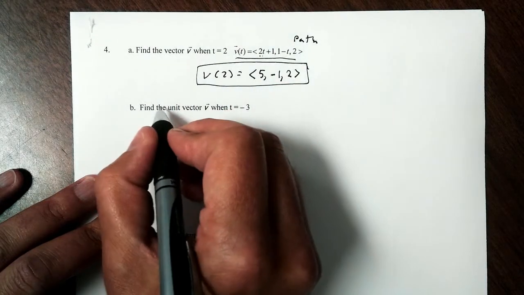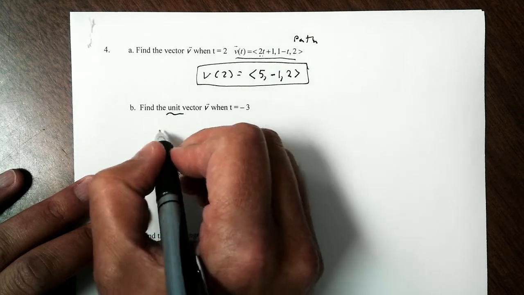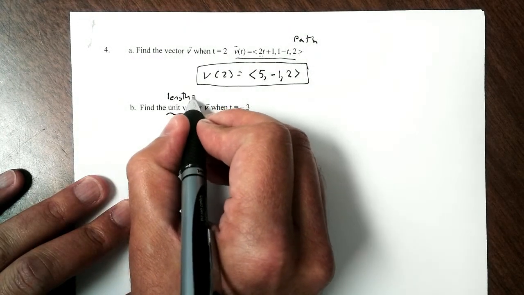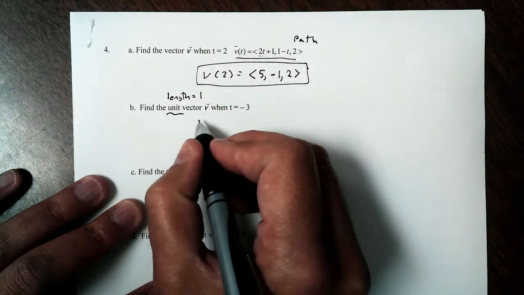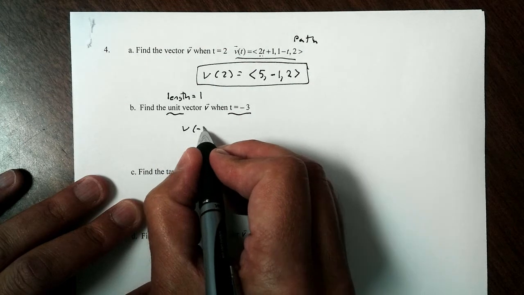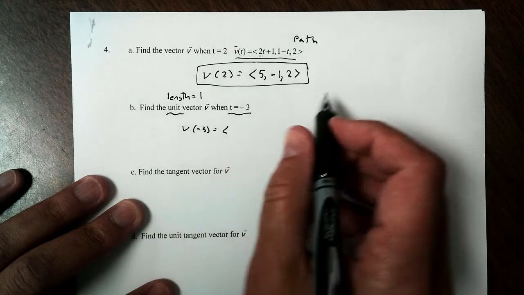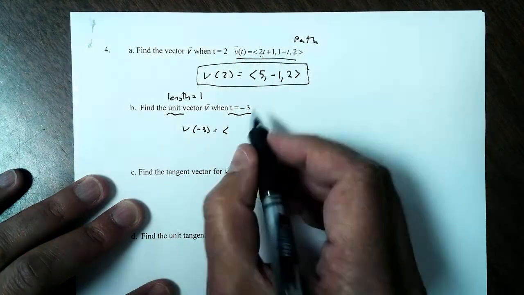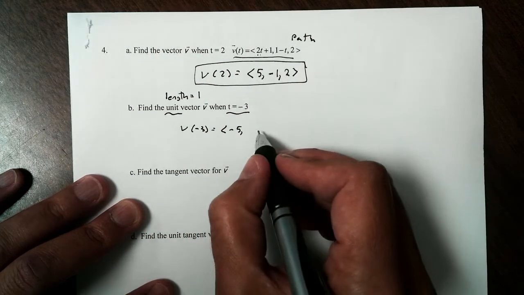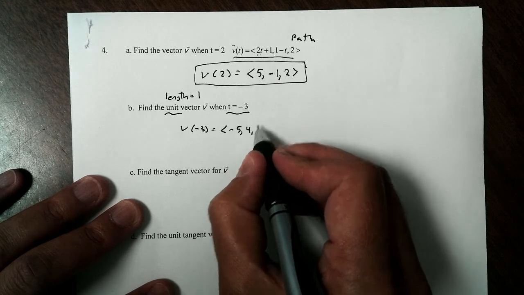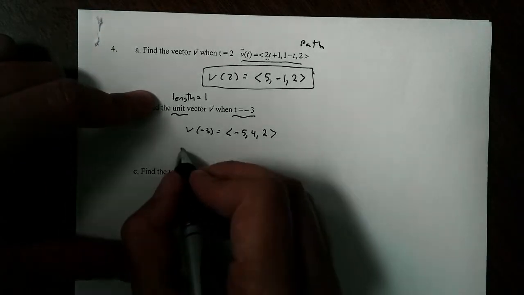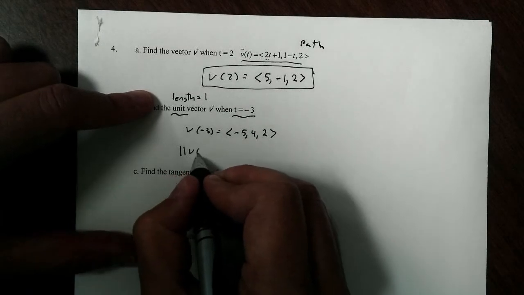For question B, it says find the unit vector. Remember, when they say a unit vector, they want the length to be 1. So to get our unit vector, first we're going to have to find the value of the vector at negative 3. And be careful, this is negative 6 plus 1, so we're going to get negative 5. 1 minus a negative 3, which is 4, and the 2 stays a constant. Because I do want the unit vector, I'm going to have to divide by the magnitude.